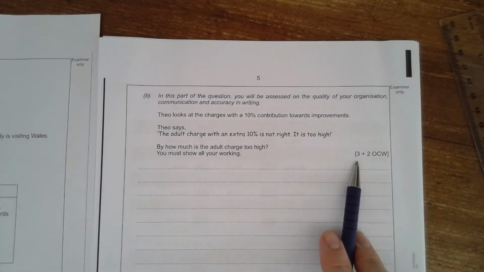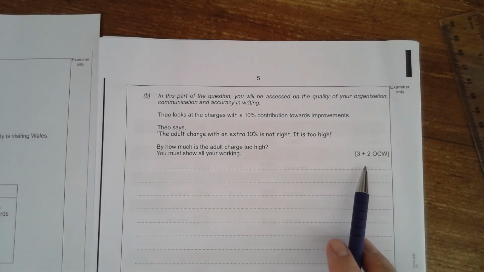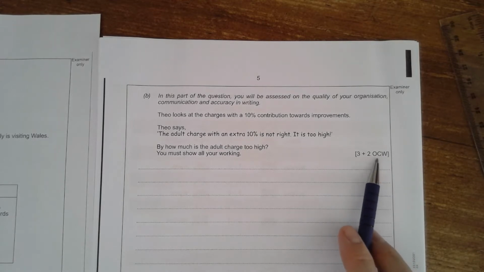So what I'm going to do is I'm going to write down the maths, and then I'm going to give a little explanation to each step I do. I'm going to include any pound signs, any units at all that I need to. That's all that we need to do for these OCW. You don't need to write a huge essay for them, okay?